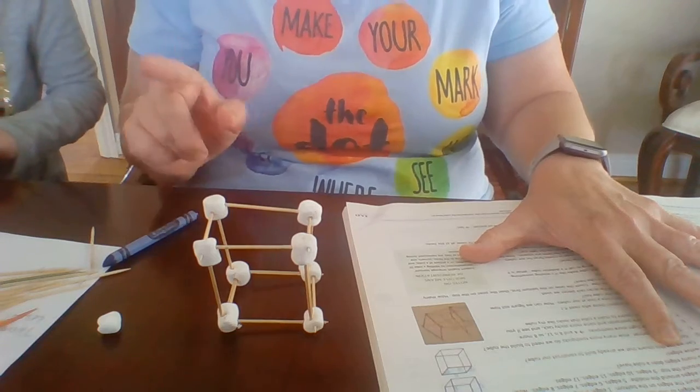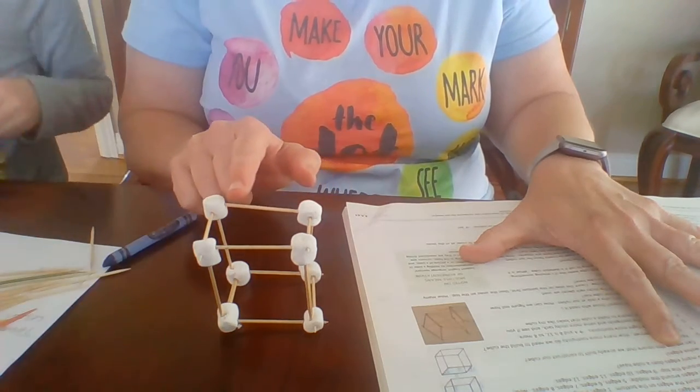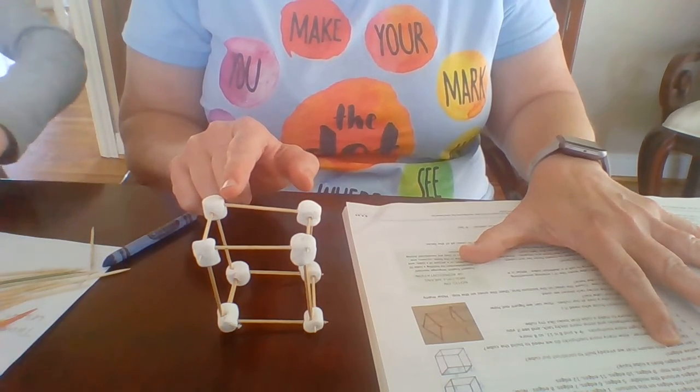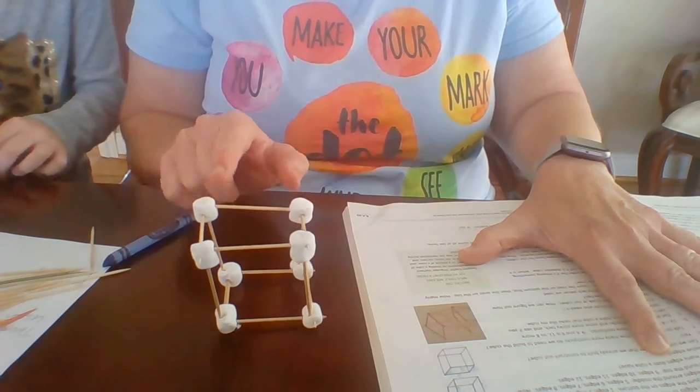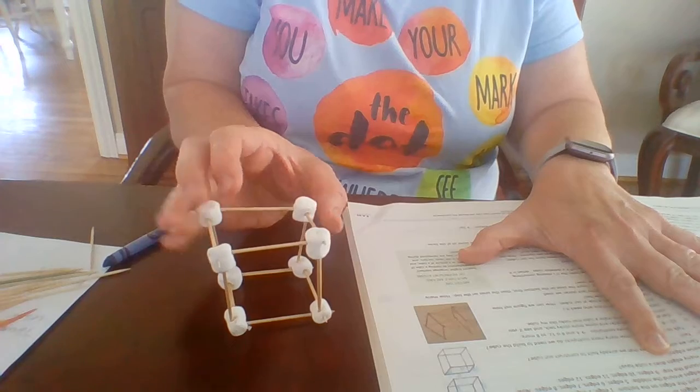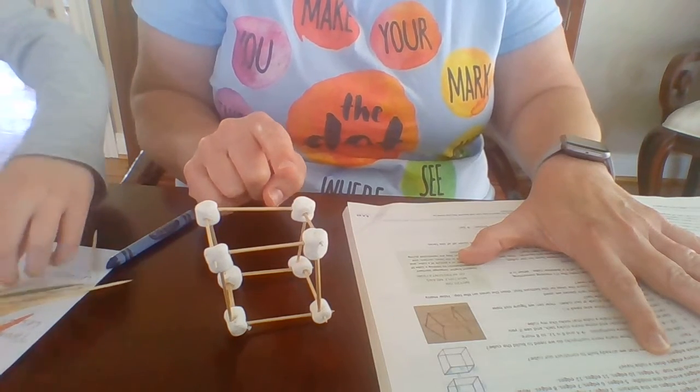when we call them sides on a square, like we called that a side, on a cube, we're not going to call that a side. We're going to call that an edge. So that's your first vocabulary word today, an edge. So let's see how many edges this cube has.